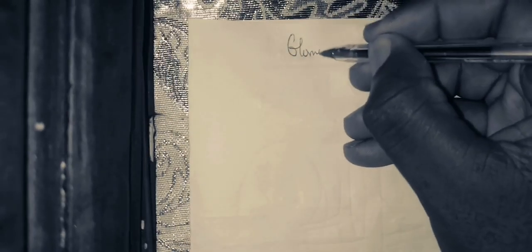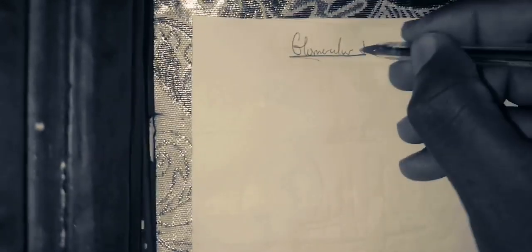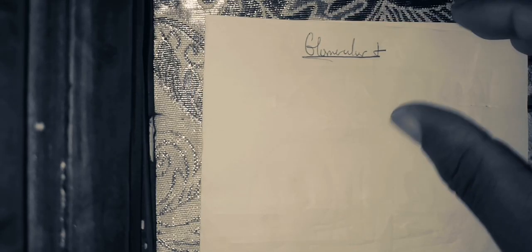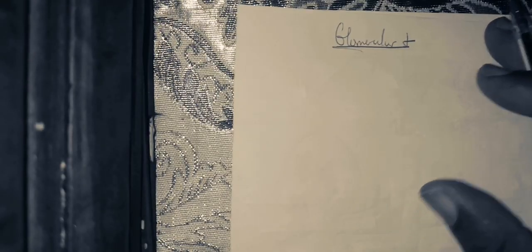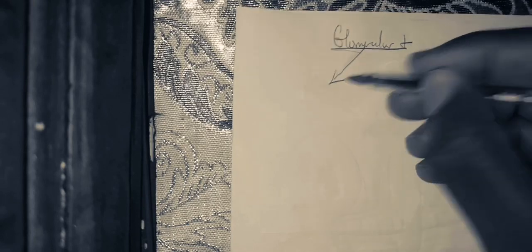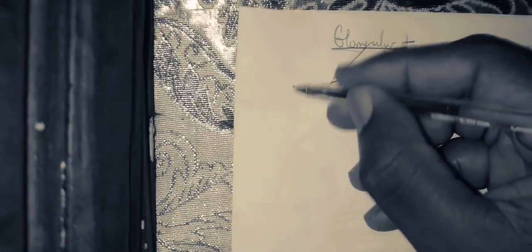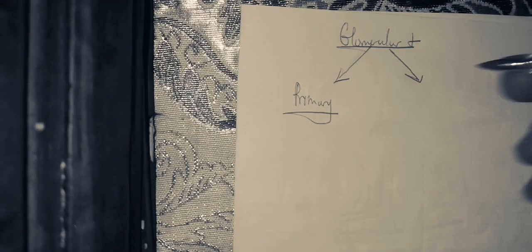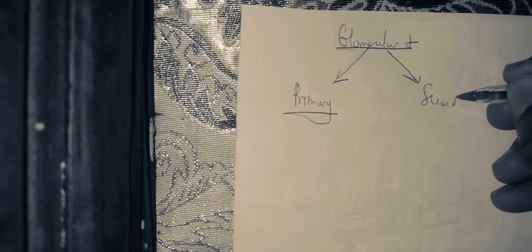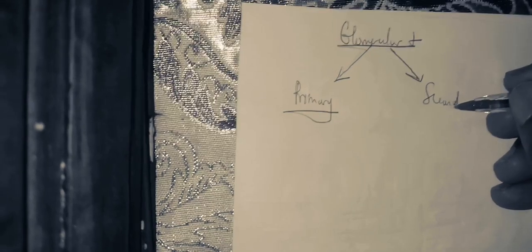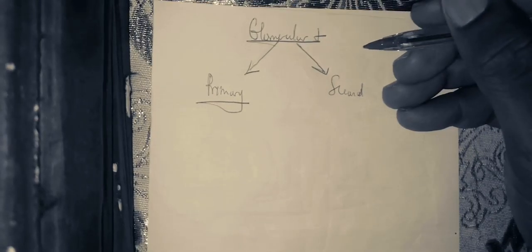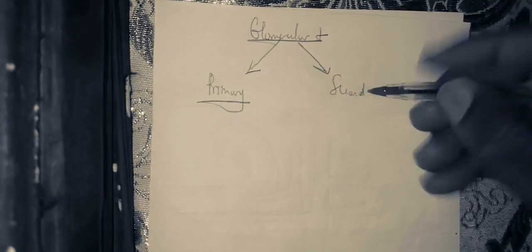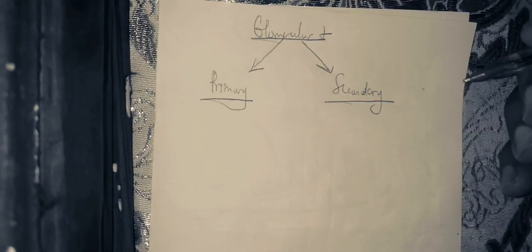Now, for the glomerular mechanism of chronic kidney disease, you need to know that generally when you speak about a glomerular chronic kidney disease, it is going to be divided into two. Is it clear? It can be a primary glomerular chronic kidney disease, or it can be a secondary glomerular chronic kidney disease. So when you have glomerular disease, it's divided into two: you have primary and you have secondary glomerular diseases.